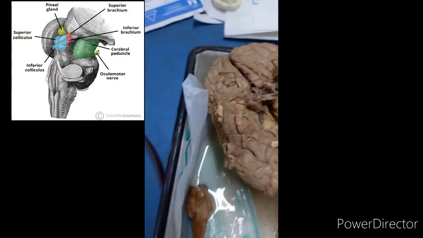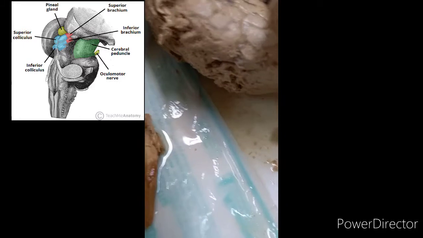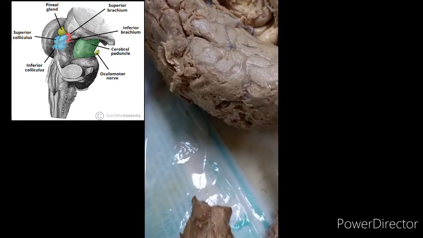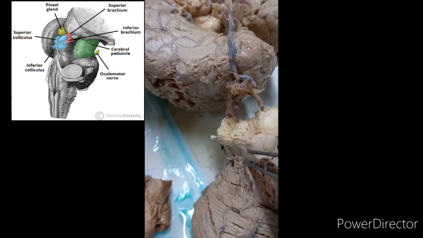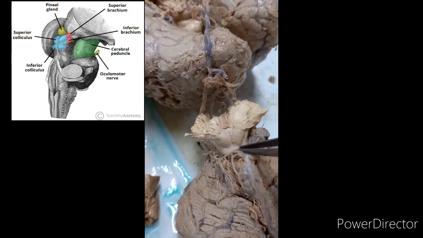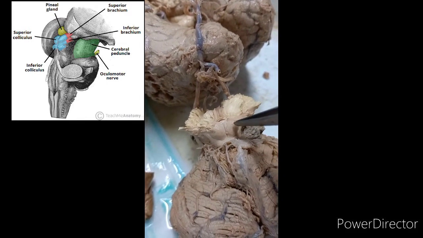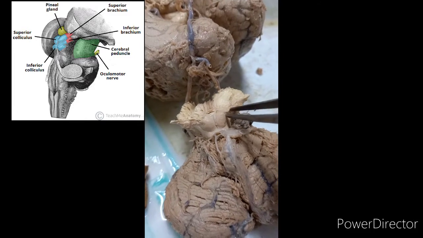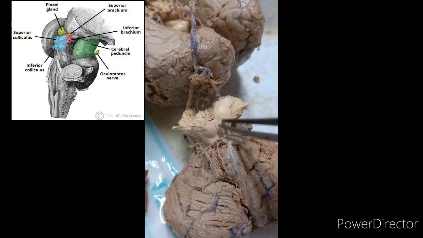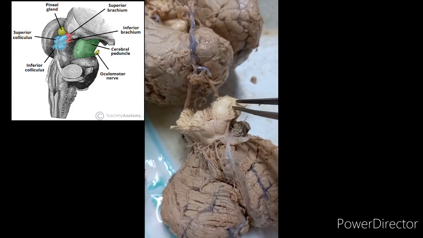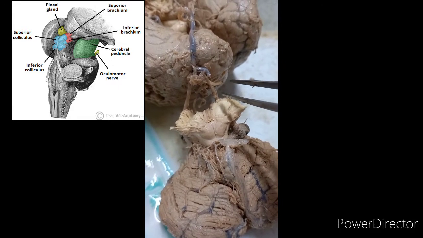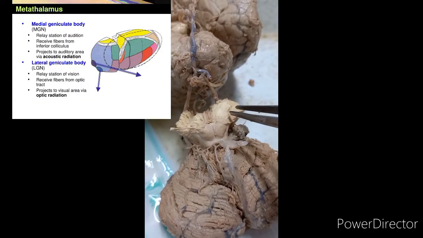And from the inferior colliculus, the same white fibers go towards the metathalamus and towards the medial geniculate body of the metathalamus. So, this is known as the inferior brachium, which goes from the inferior colliculus up to the medial geniculate body and is concerned with the auditory reflex. And from the superior colliculus through the superior brachium there is a connection up to the lateral geniculate body of the metathalamus, and that is concerned with the visual reflex.